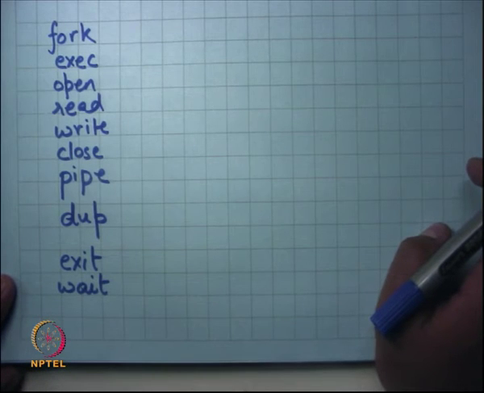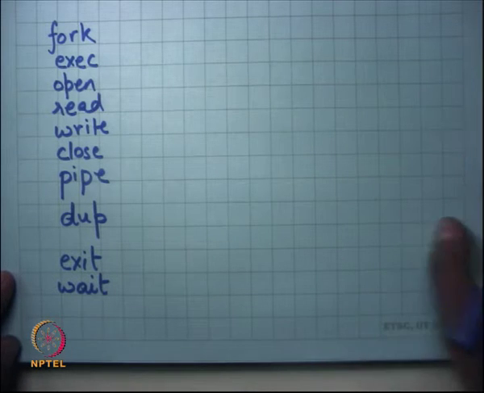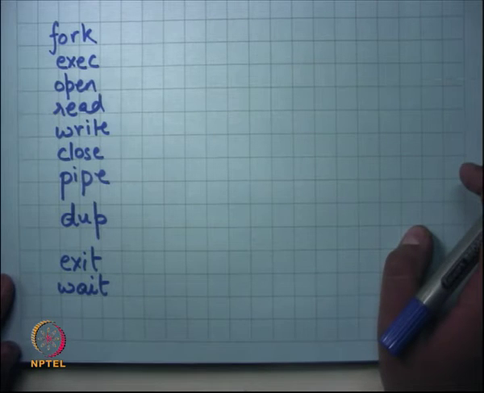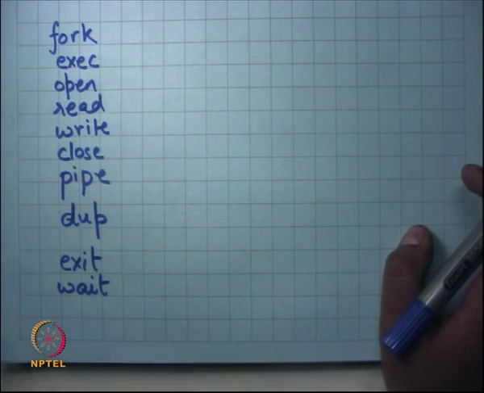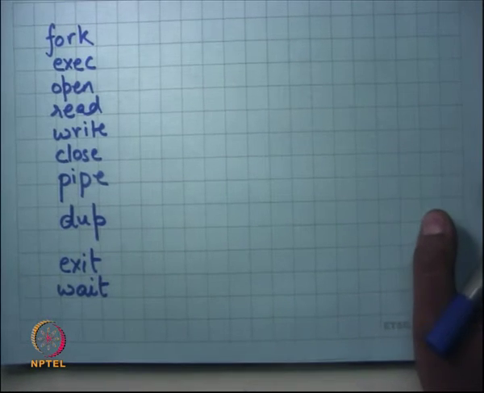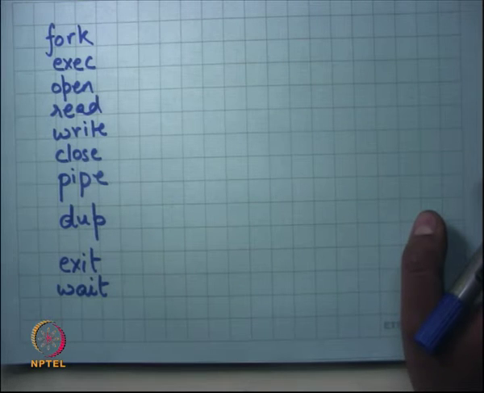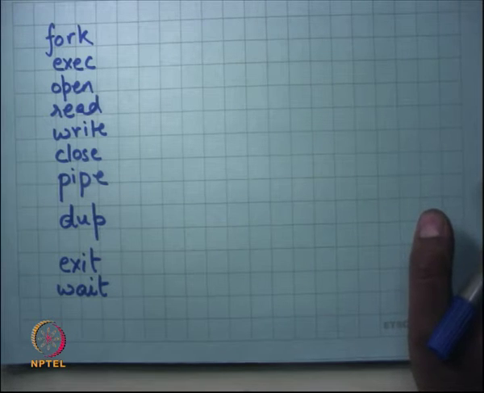In the previous lectures we have looked at Unix and its interfaces. In particular we looked at these system calls, fork, exec. Fork was a system call which copies a process and makes a new process out of it. Exec overwrites the current process with an executable and starts it running. Open, read, write, close operate on files or other resources and use file descriptors as handles. Pipe is a way of creating an inter-process communication channel between two processes. Dup allows you to duplicate a file descriptor inside the file descriptor table.